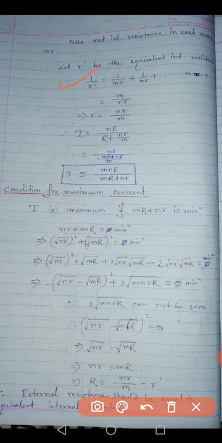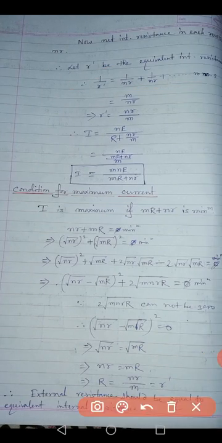So 1 by R dash equals this, right? And how many numbers? M numbers. So if it is M numbers, if it is 2, what will we do? If 2 are there, that will be 2 into 1 by NR, isn't it? But now how many do we have? We have M, so that will be M into 1 by NR. Okay, so that means it will be M by NR.